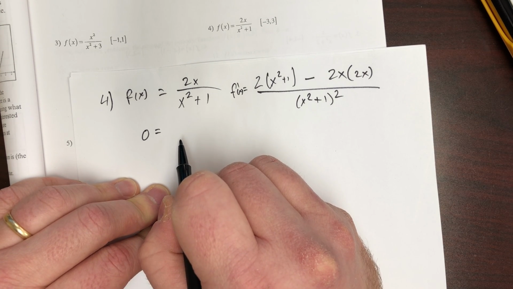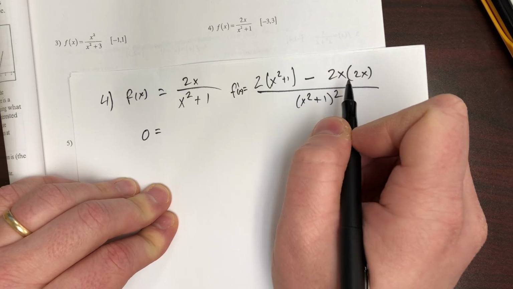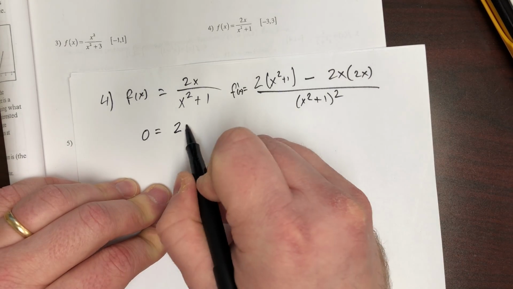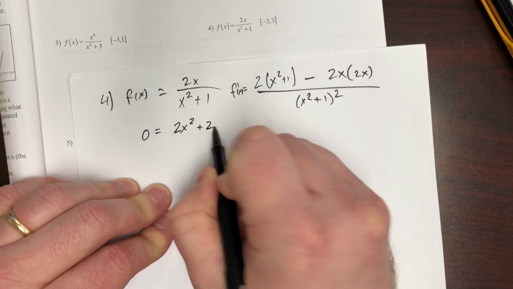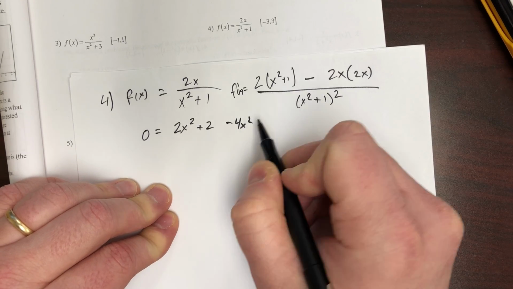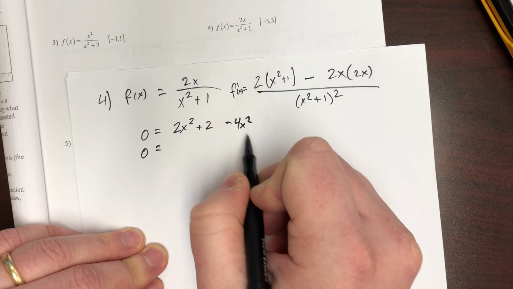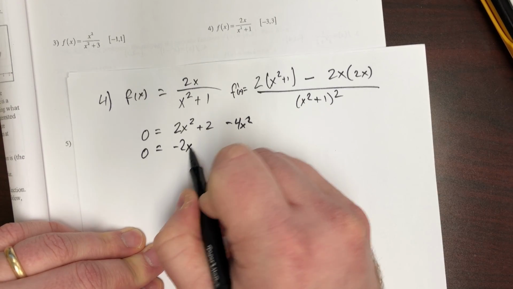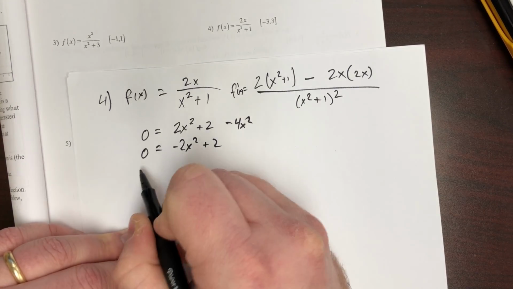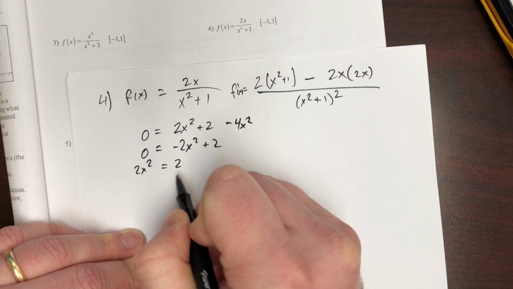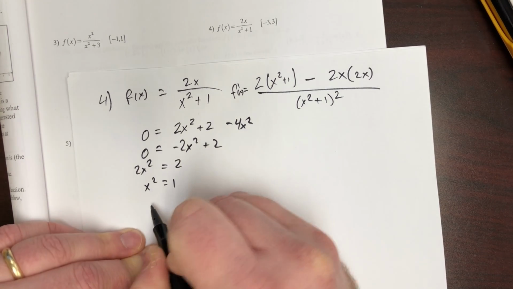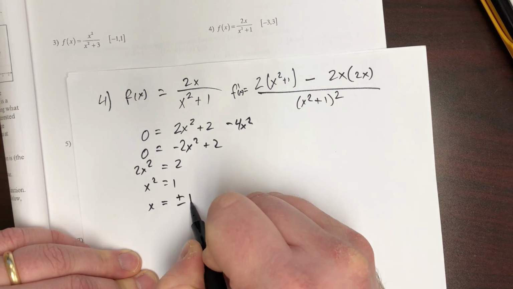On this one, there's not a 2x I can pull out of both of them, so I am just going to distribute. Yeah, that was a good choice for this one. Now I have some like terms, so I can say -2x squared plus 2. I'm going to add the 2x squared to both sides. Divide by 2. So this actually says x is equal to plus or minus 1.